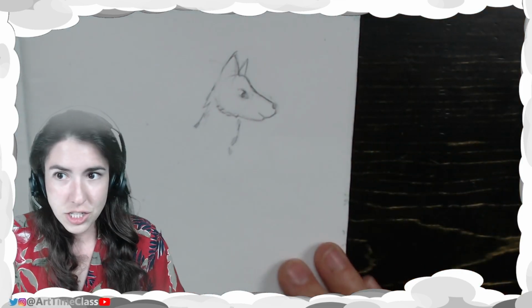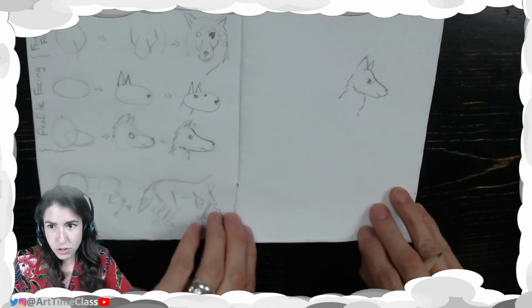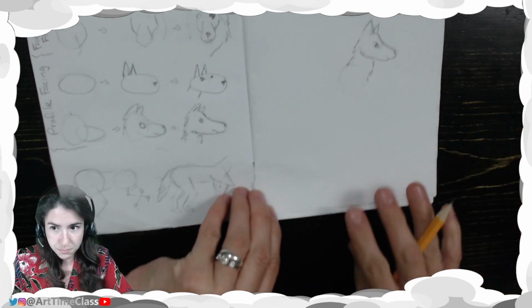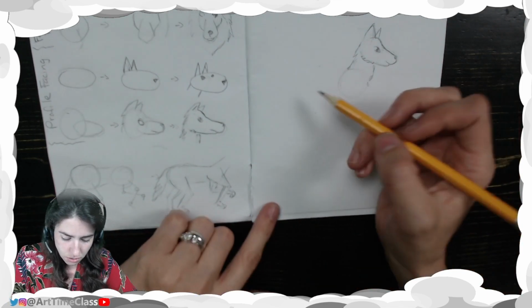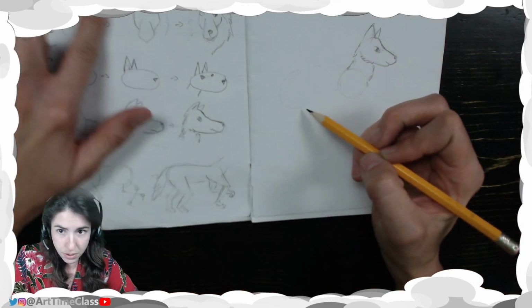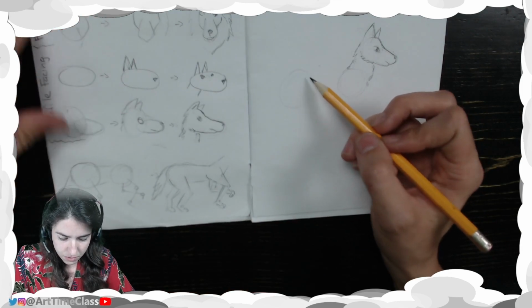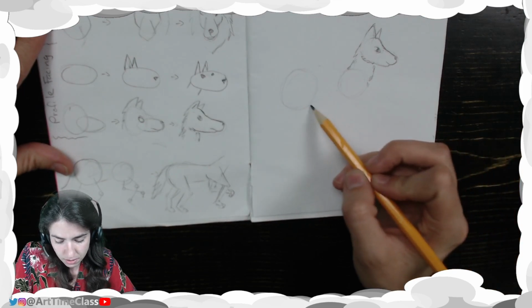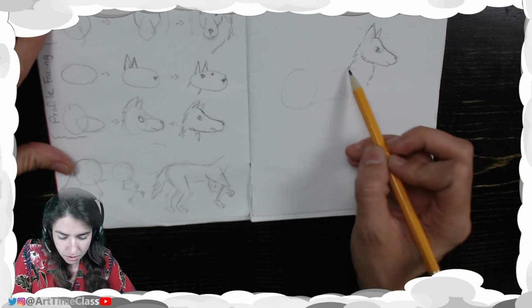Okay, let's check out the body idea. To do the body, I'm going to think about right here where the shoulder hits, there's one circle. And then the second circle is just a little bit bigger. A little bit bigger of a circle down here. I want to connect these circles. You can make your wolf skinny or thick, it's up to you.